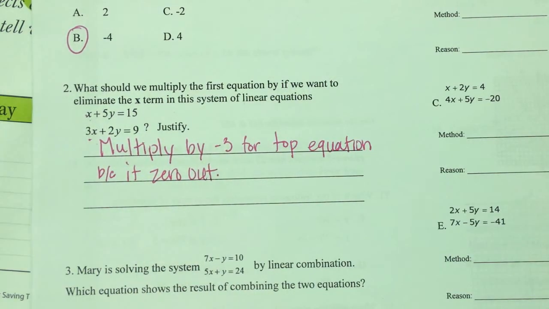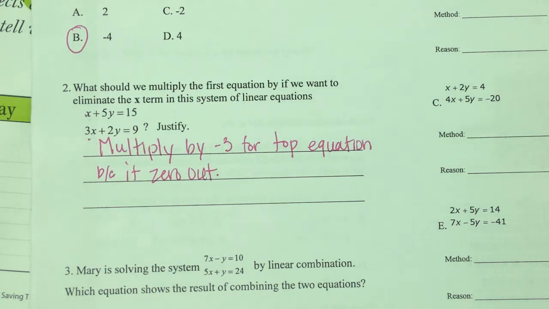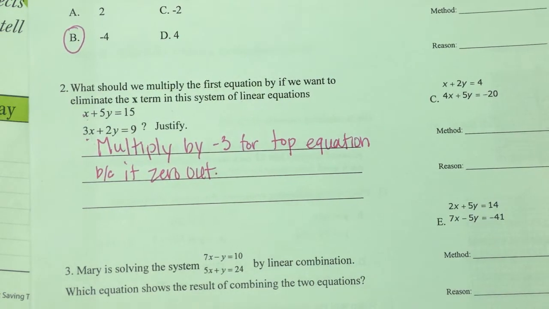Very good, Morgan. Aaron? What? Okay, you're ready for number 3? I'm going to move this thing down here.